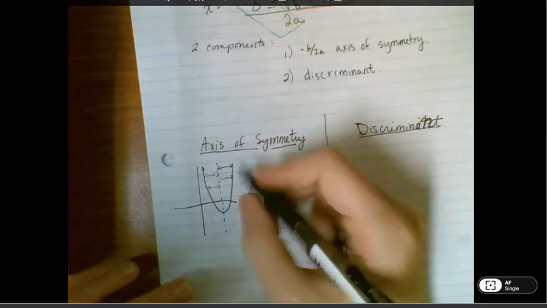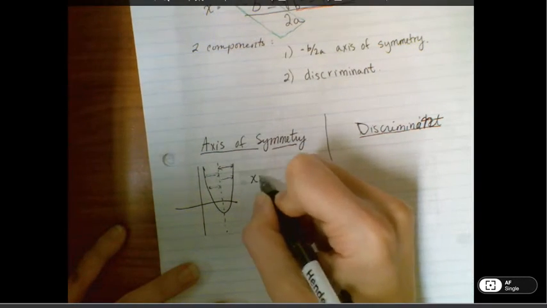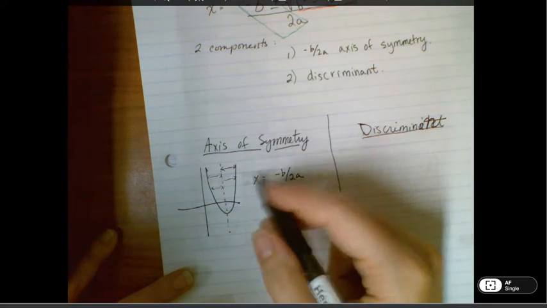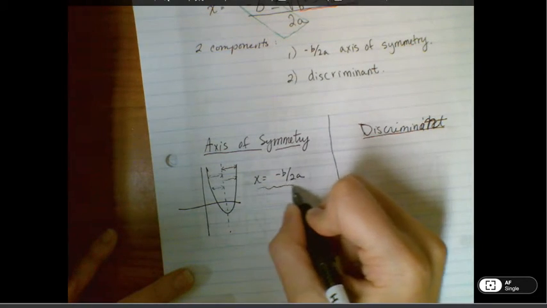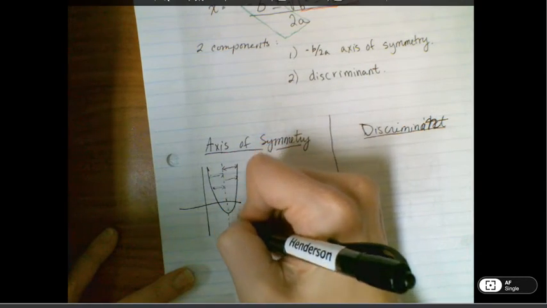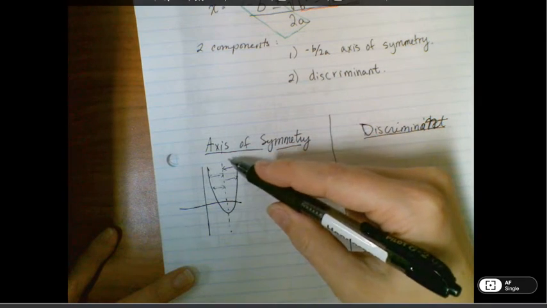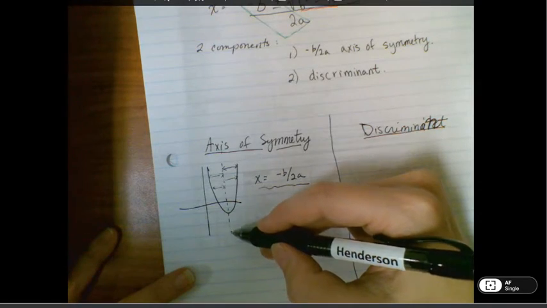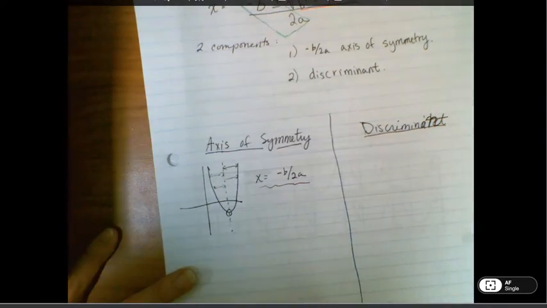And what's great about the axis of symmetry is that it has an equation of x equals negative b over 2a. Because it passes directly through the line of symmetry here, it's the perfect mirror point, so you know that the vertex is on that line.